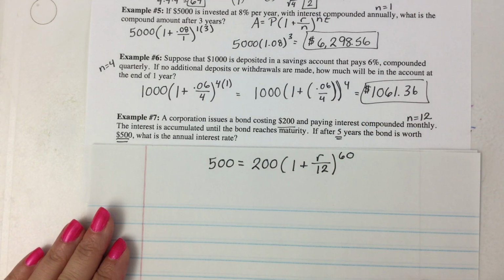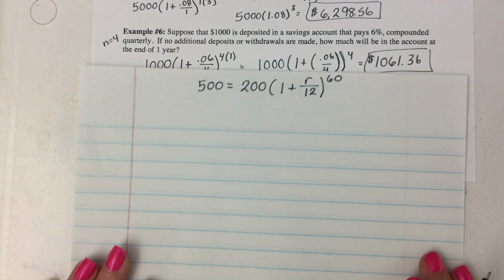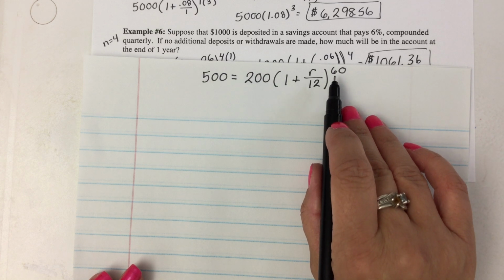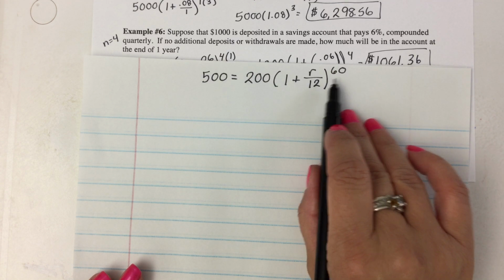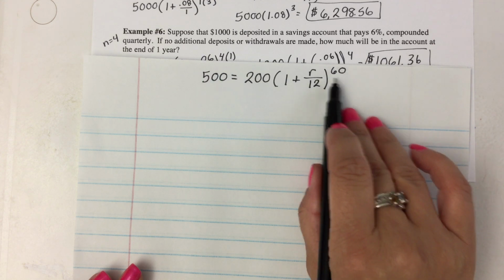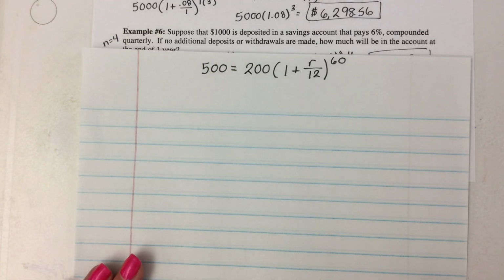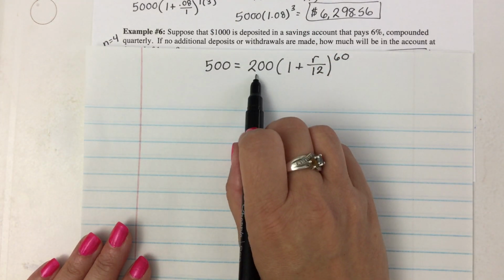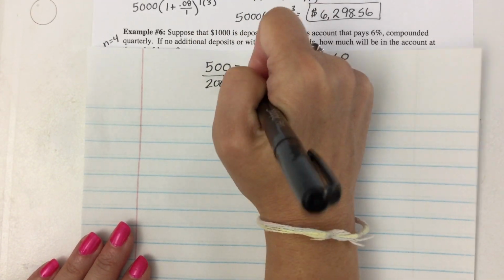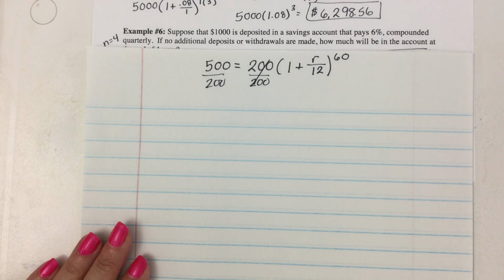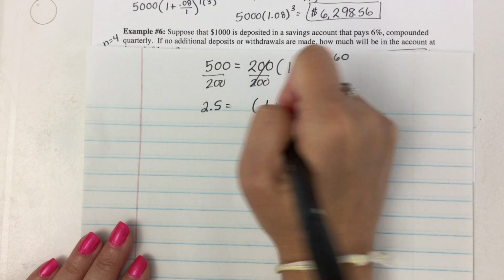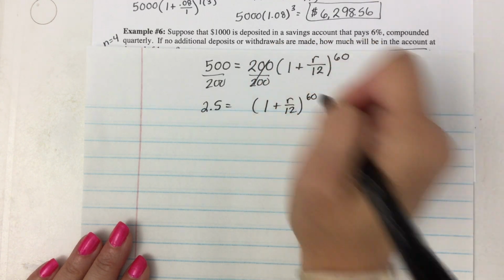Okay, so what I need to do, holy smokes, I need to solve for R. Well, I want to isolate this. So this sounds crazy, but I need to take the 60th root. In order to cancel a square, you got to take the square root. In order to cancel a cube, you got to take a cubic root. So if I'm going to cancel an exponent of 60, I need to take the 60th root. But first, this is 200 times that. So I need to go ahead and divide both sides by 200. So 500 divided by 200, we have 2.5 equals 1 plus R over 12 to the power of 60.